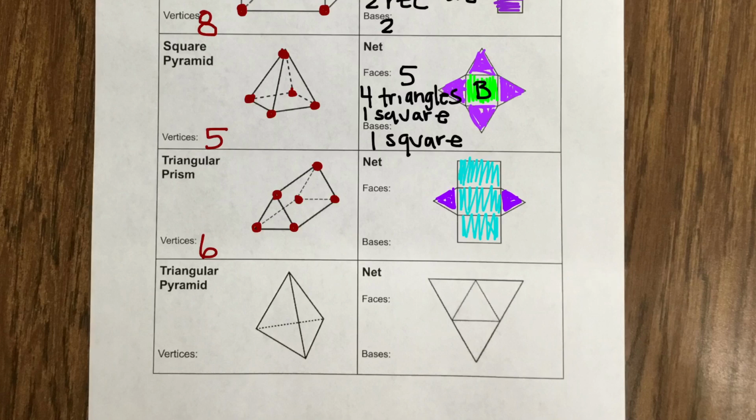So I have 5 faces here. I have 3 rectangles and 2 triangles. Now this here is a base, and this here is a base. So I have 2 triangle bases.